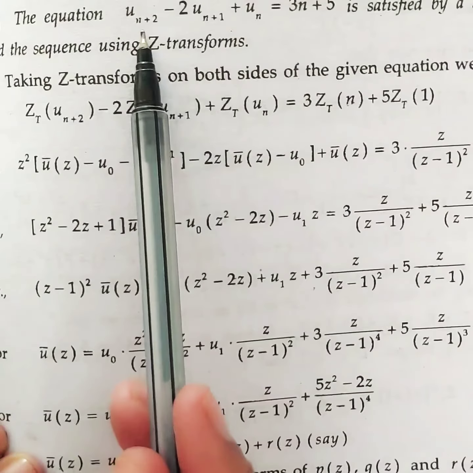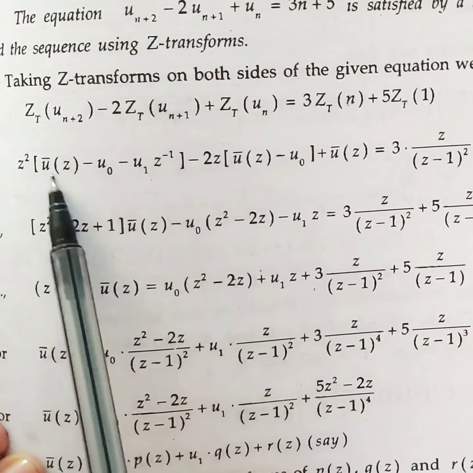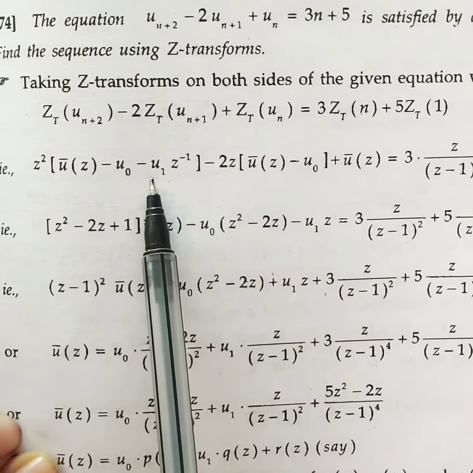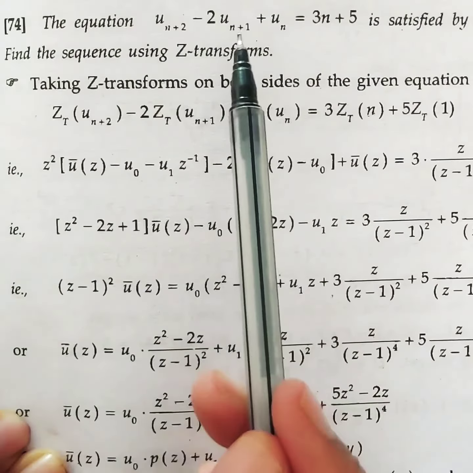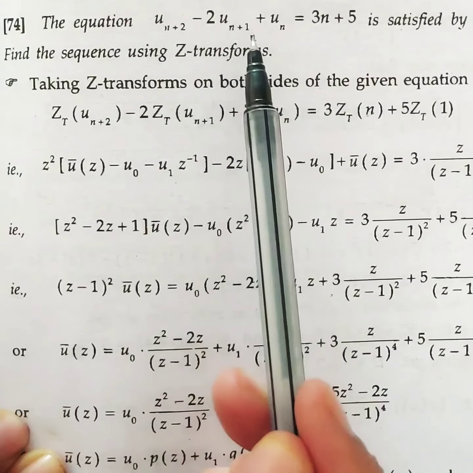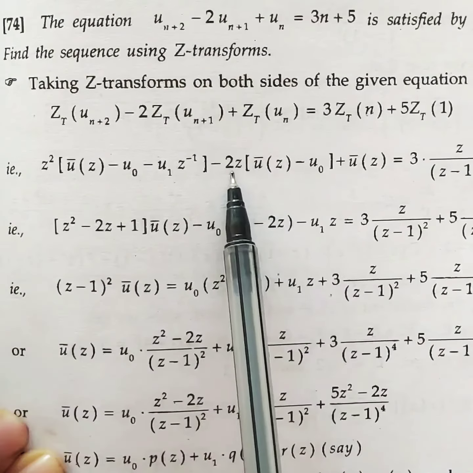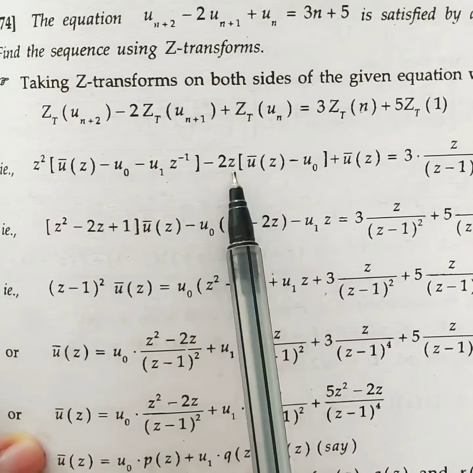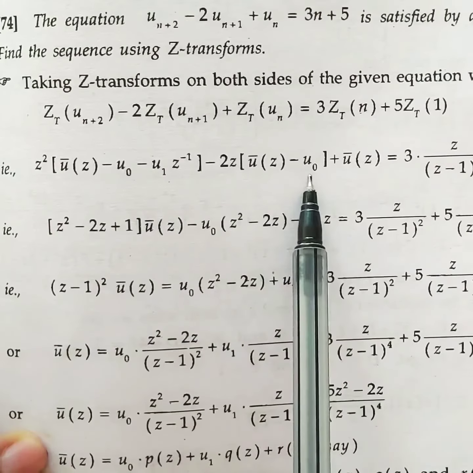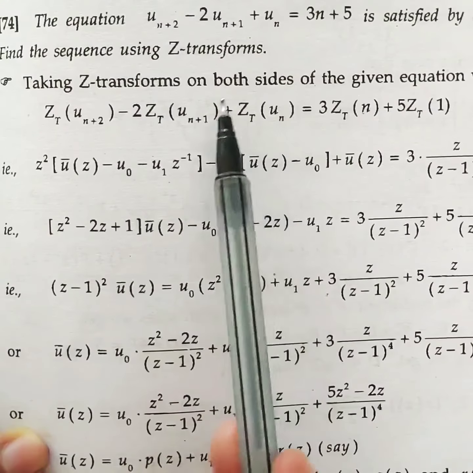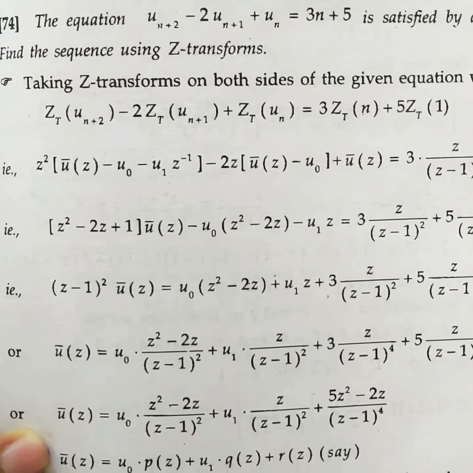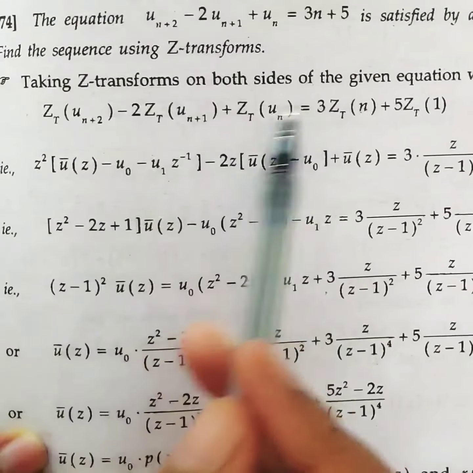So Z transform of u(n+2) is z square into u bar of z minus u0 minus u1 z power minus 1. Second one, minus 2 into Z transform of u(n+1). What is the Z transform of u(n+1) formula? Z into u bar of z minus u0, plus Z transform of u(n). What is Z transform of u(n)? It is nothing but u bar of z. So we are done with this left hand side.